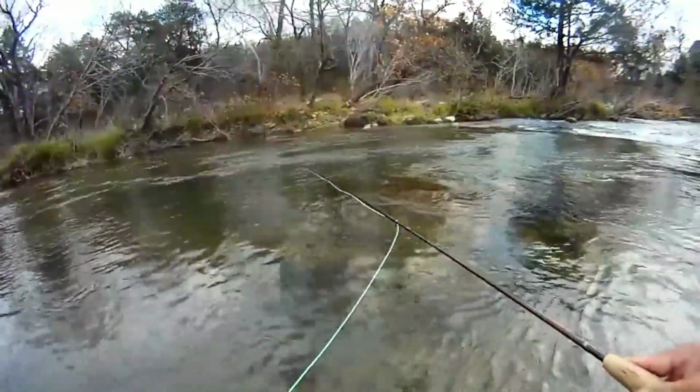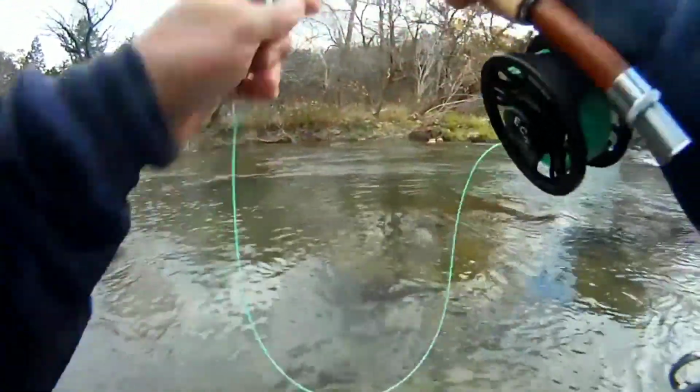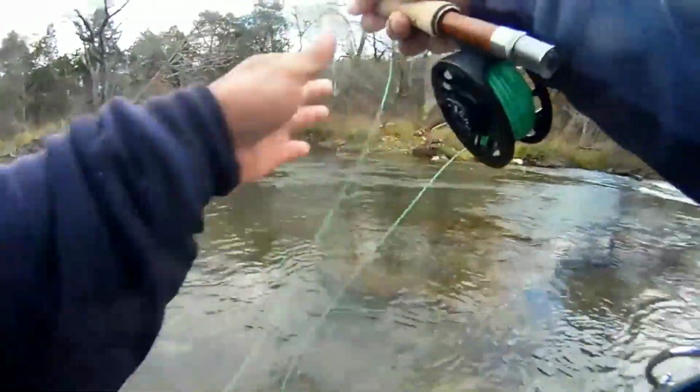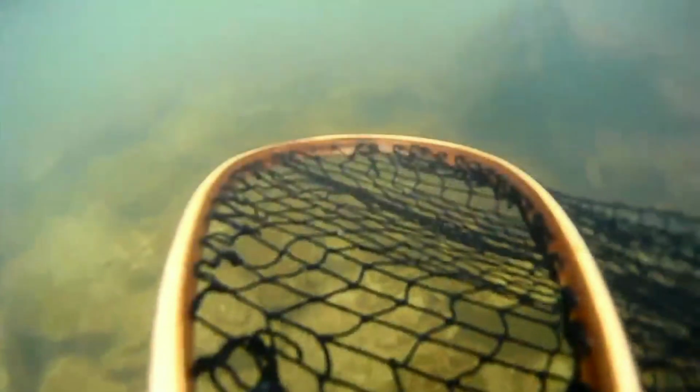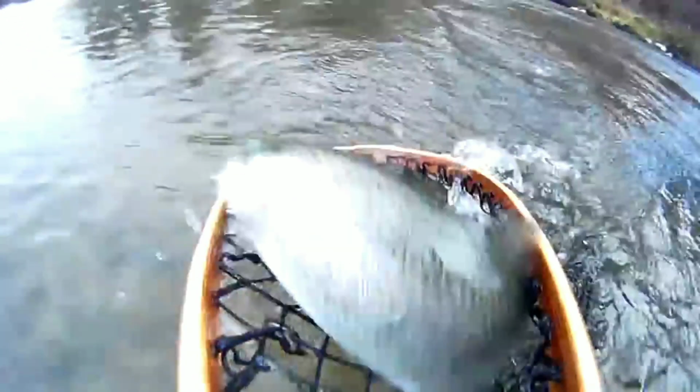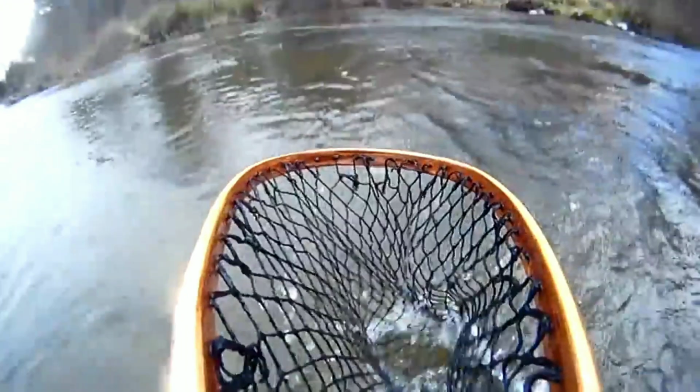And all I'm looking for here is some movement in the line as well as that strike indicator. As soon as it moves, I set the hook, and again, follow those bubbles, make sure that you're matching that speed, and you'll be okay. And here's another trout coming to the net.